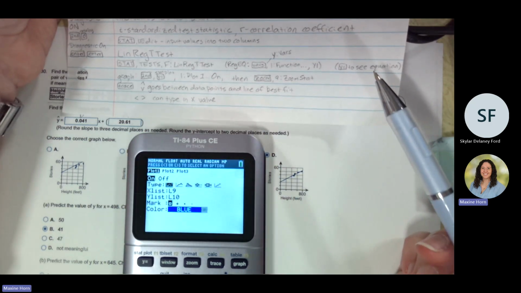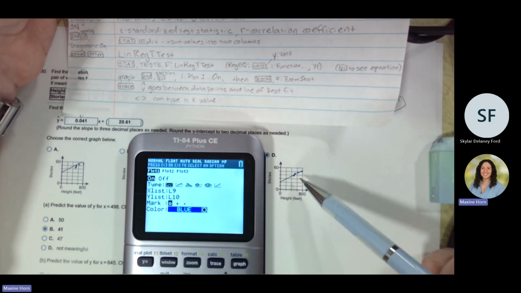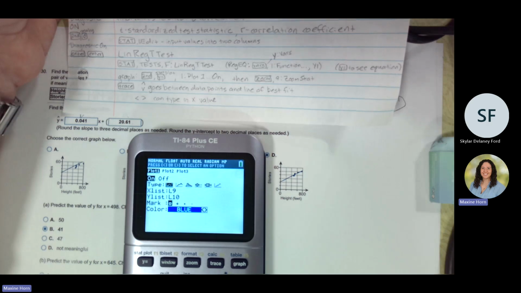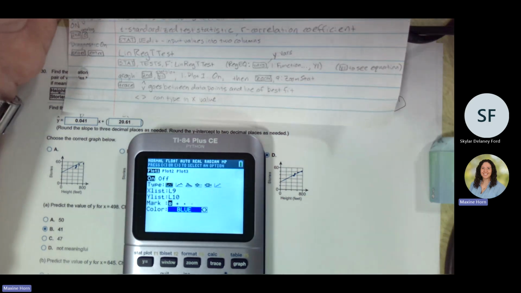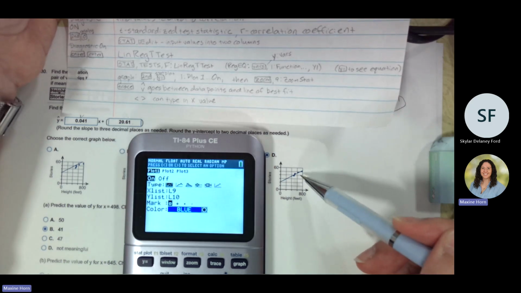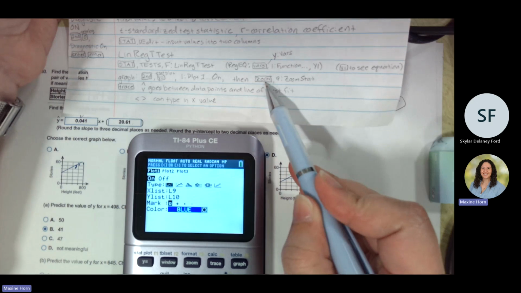Because we want to be able to see this set of data. Picture if you zoomed out really far, you'd be like, wait, where's all my points? Oh, wait, they're in that tiny little section over there. It's going to zoom in to show you just the data points that you have, right? So that's why it's under Zoom, or at least that's how I remember it.